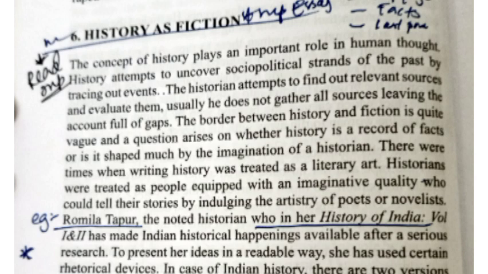So the historians analyze all the aspects of the human past, their social status, their political conditions or economic affairs. So they study the past to understand how people of that time thought and lived. Okay, so the concept of history plays an important role in human thought. These historians try to find relevant sources, and they evaluate them.